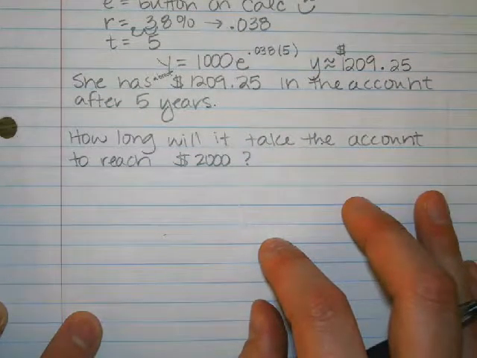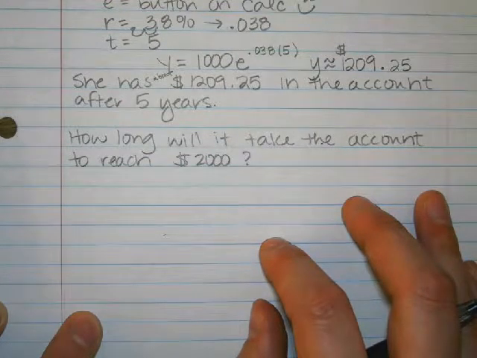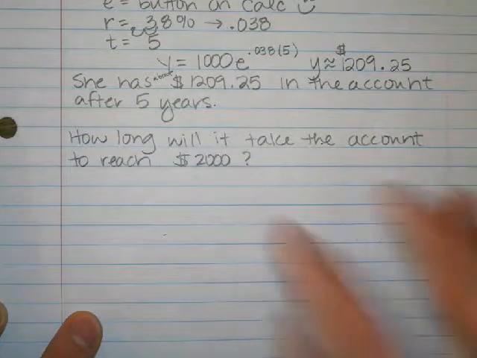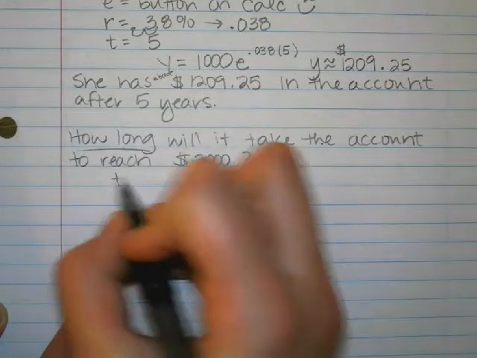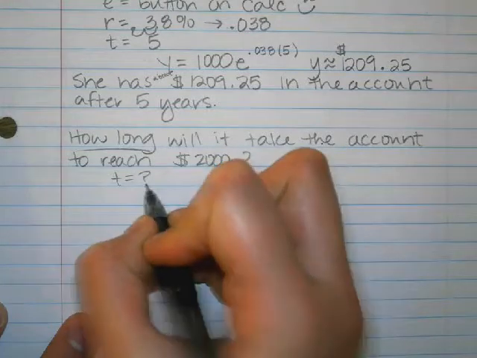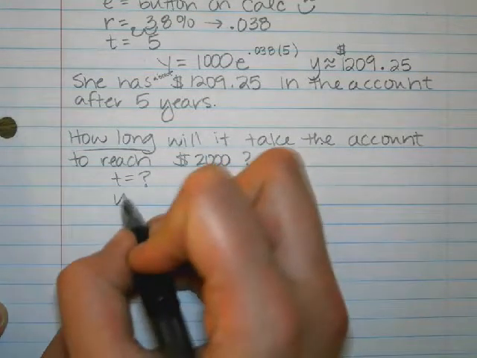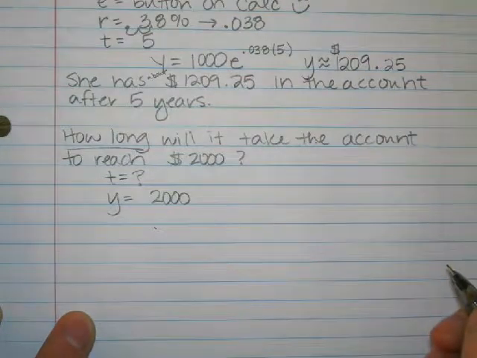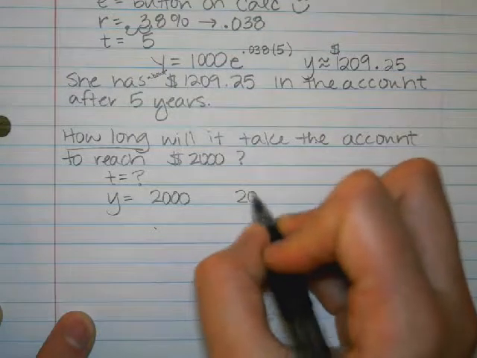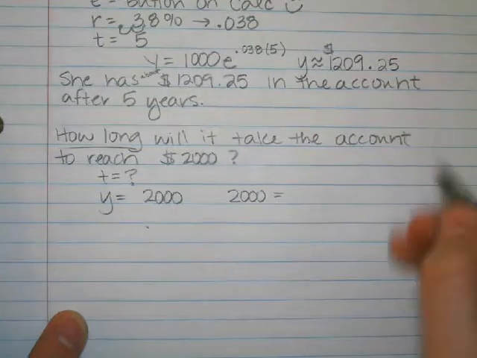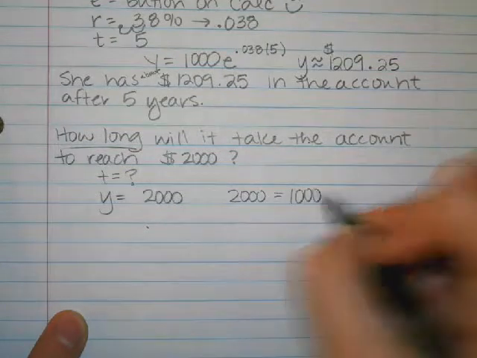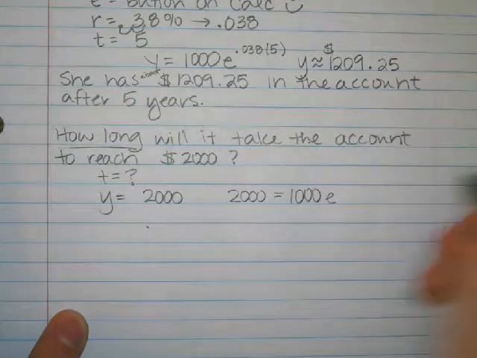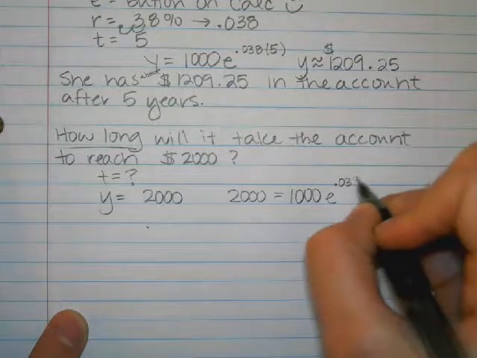All right, so which variable are we solving for this time? Time. How long? We're solving for t. Did they give us the end amount then? Yep. Y equals 2,000. Is there any reason the other number should have changed? Nope. So we're going to say 2,000 at the end equals the beginning amount times e to the r t.